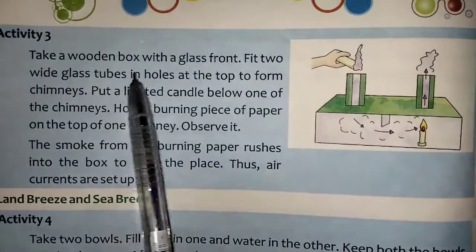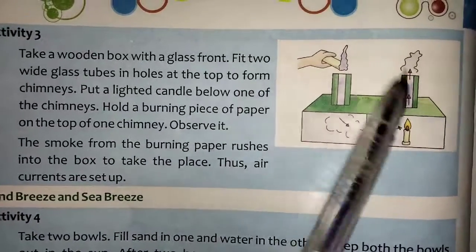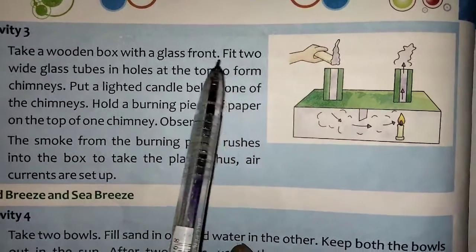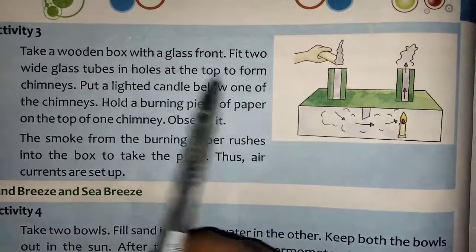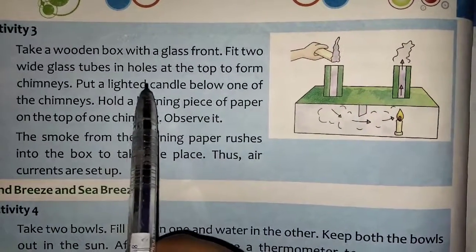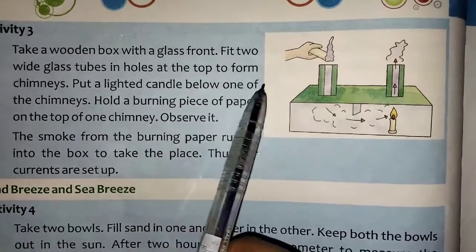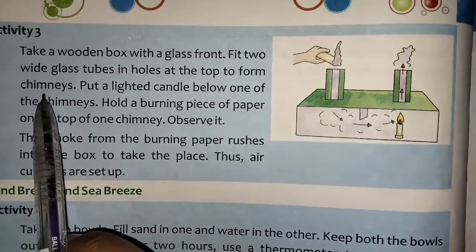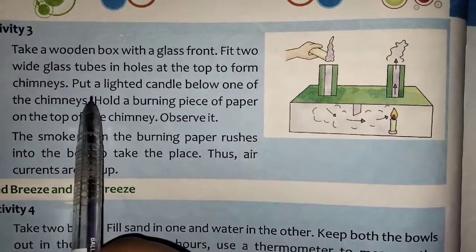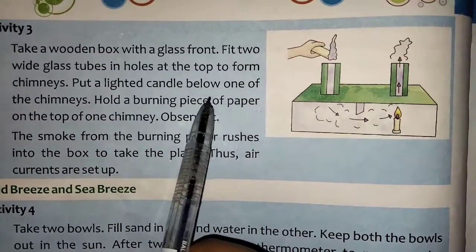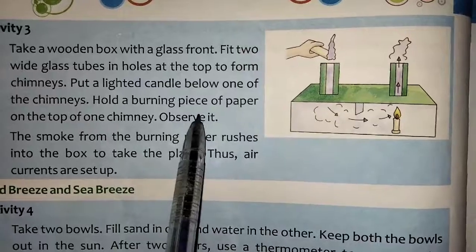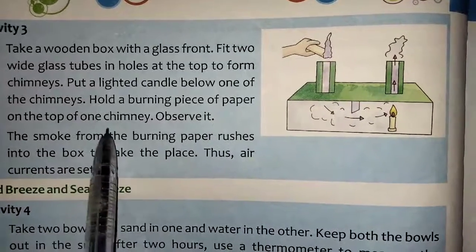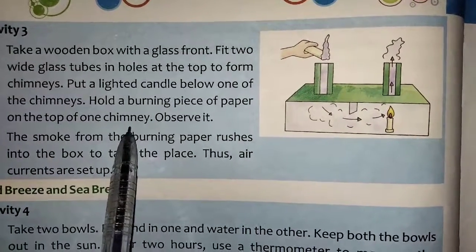Take a wooden box with a glass front. The glass should be at the front. Fit two white glass tubes in holes at the top to form chimneys. Put a lighted candle below one of the chimneys. Hold a burning piece of paper at the top of the chimney.